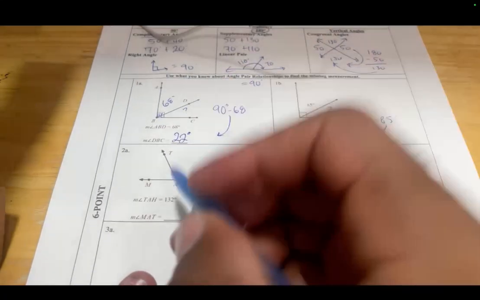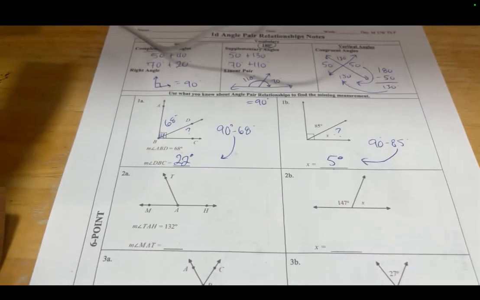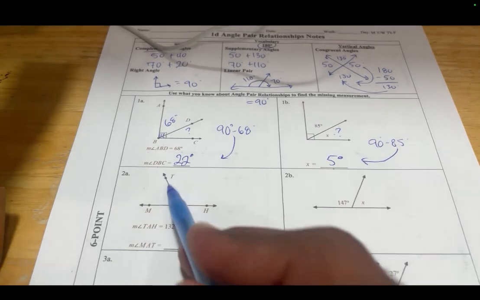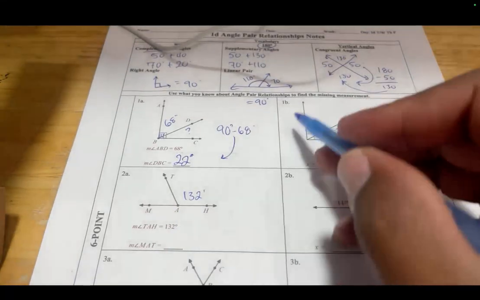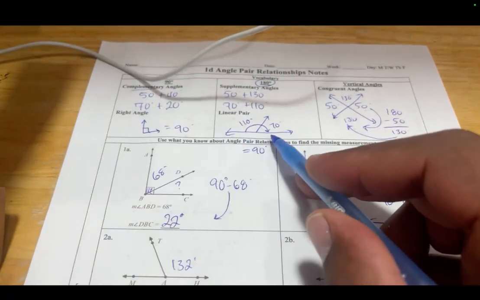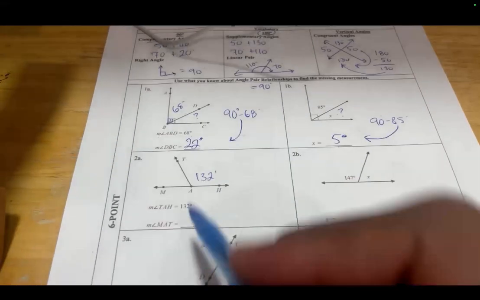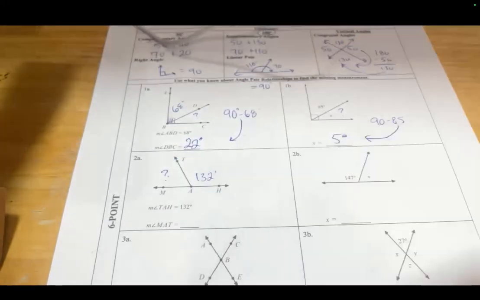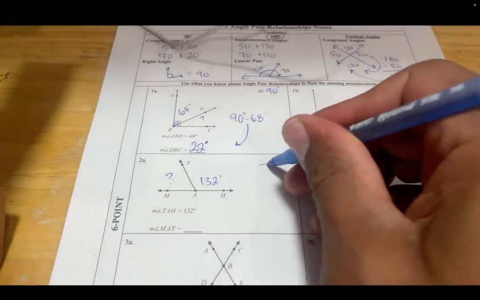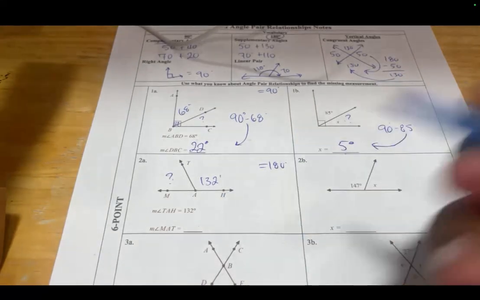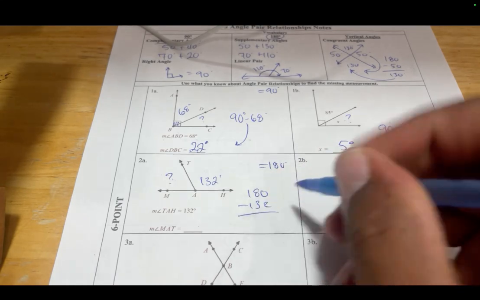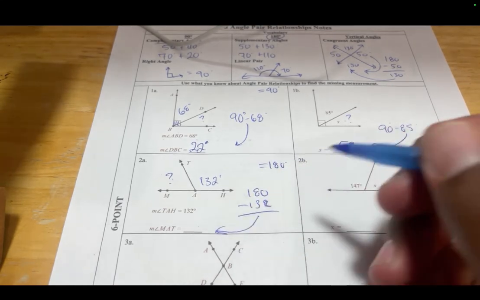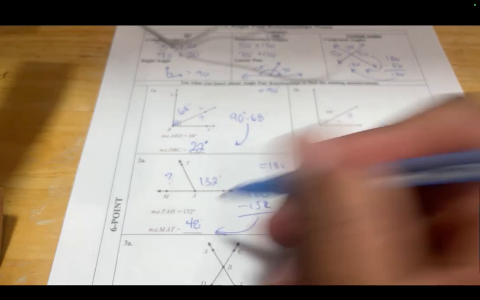Now this one, we've got 132 degrees here. I'm sorry, that's not so clear. TAH, that's the one on the right. So 132 here. And remember, this is a supplementary angle because it's a flat line with two angles on each side. So now we're looking for angle MAT. If these equal 180, then I just take this angle and subtract it from 180. 132, if I subtract that, I get 48 degrees.